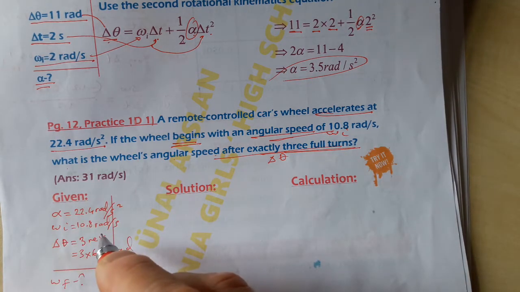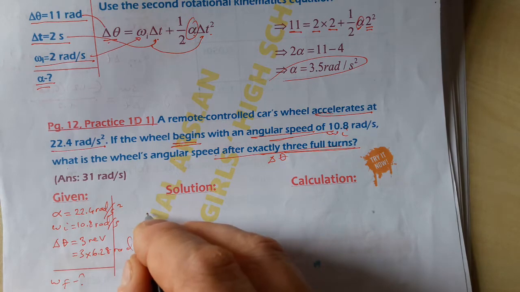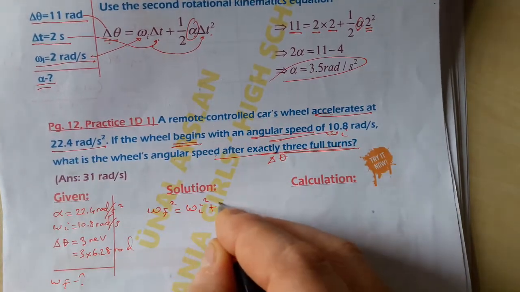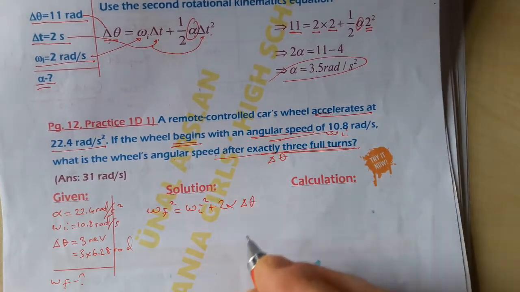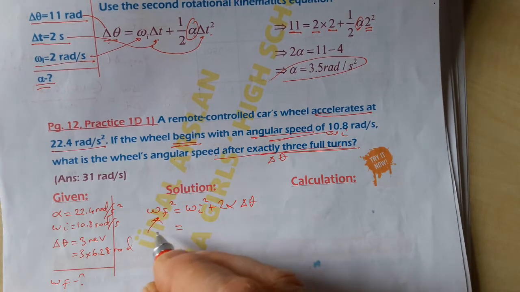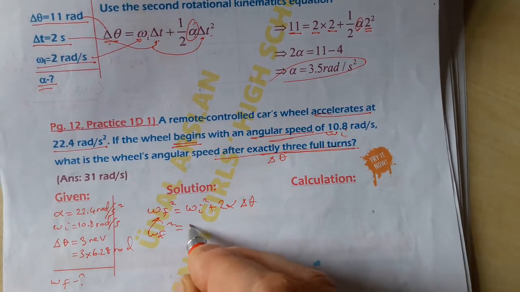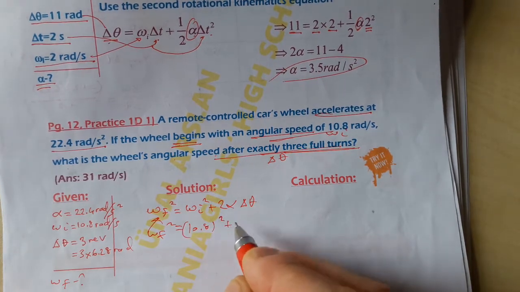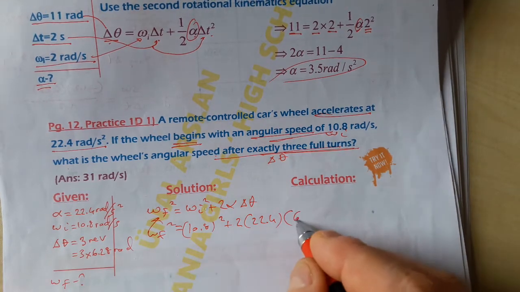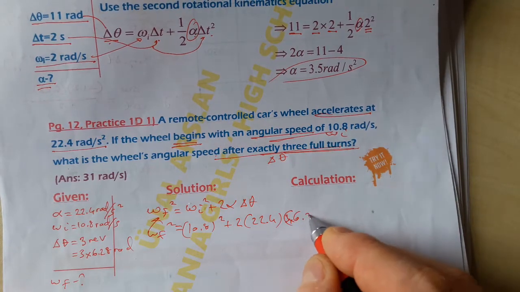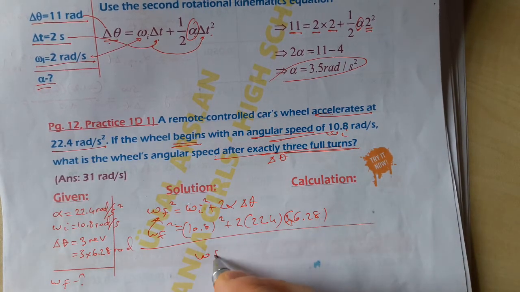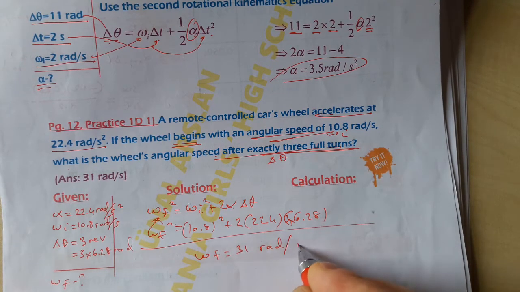there is no time. There is only one equation without time, the fourth one. Final speed squared is equal to initial speed squared plus 2 alpha delta theta. Final is the unknown you will find. Initial is 10.8 squared plus 2 times alpha 22.4 times delta theta 3 times 6.28. When you do this calculation, you will get the answer omega final of 31 radian per second.